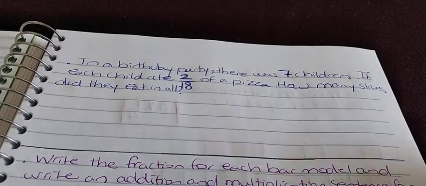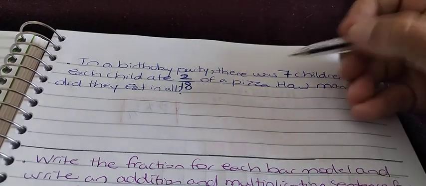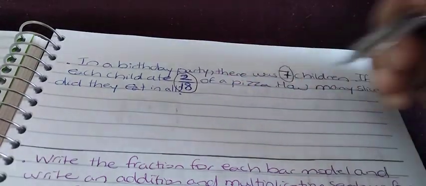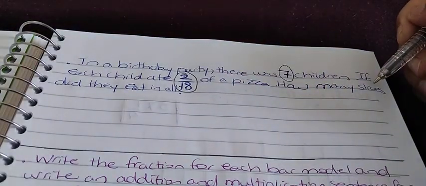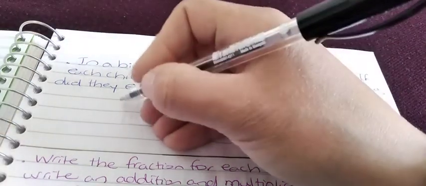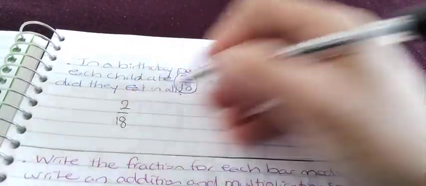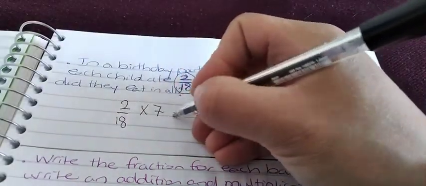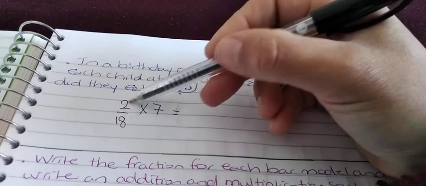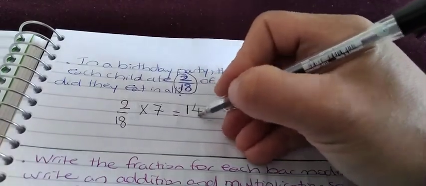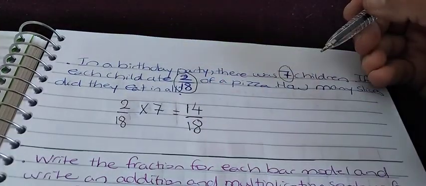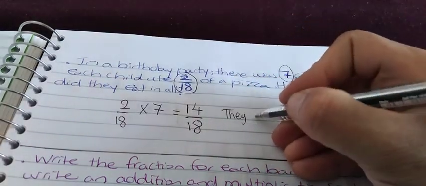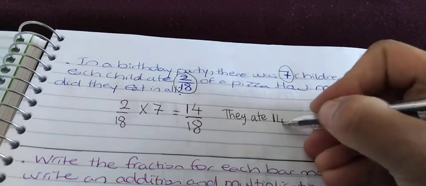In a birthday party, there were 7 children. If each child ate 2/18 of a pizza, how many slices did they eat in all? So each child ate 2/18 of the pizza, and we have 7 children. So we multiply by 7. So 2/18 times 7. We multiply the 2 times 7, it will be 14/18. So how many slices did they eat in all? They ate 14 pieces or slices.